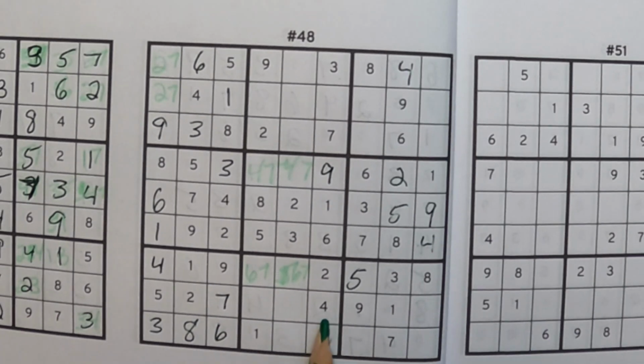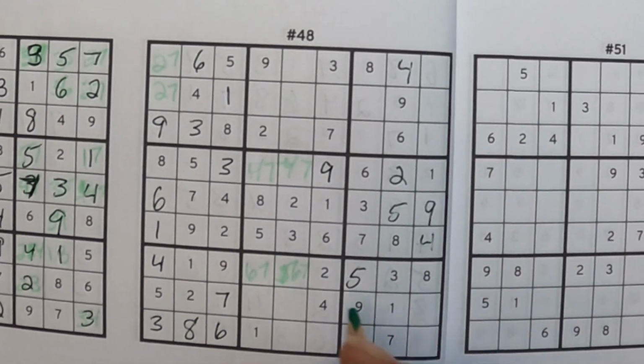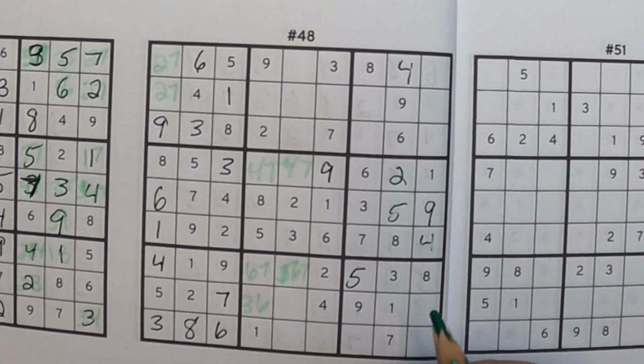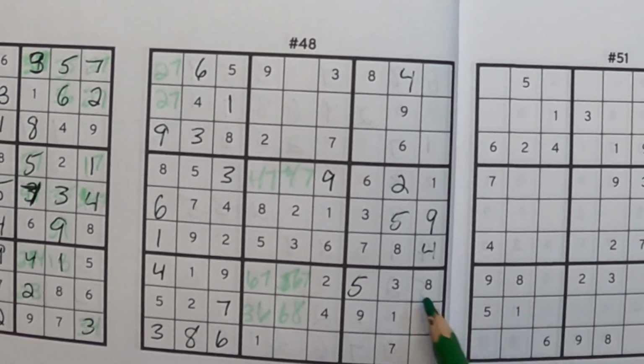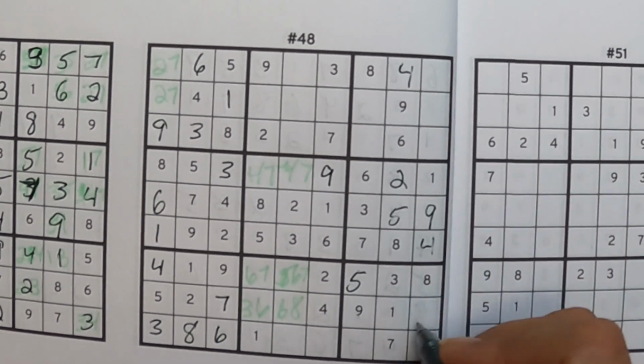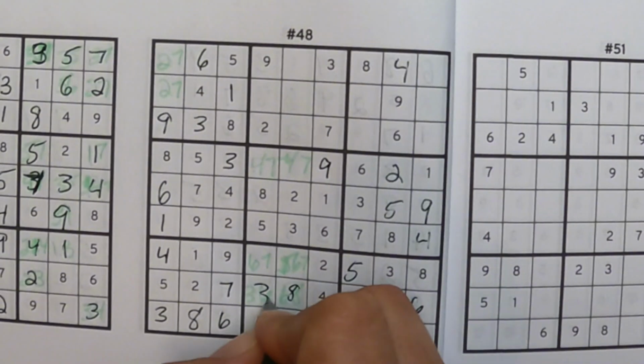For this row, we're missing 3, 6, and 8. We've got an 8 here, so 3, 6. 3 here, so 6, 8. 3 and 8 here, so this is our 6. That makes this our 8 and 3.